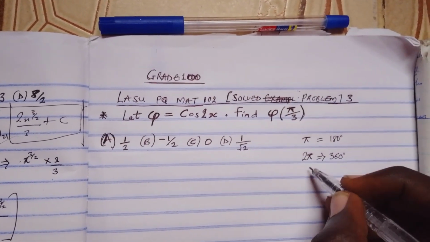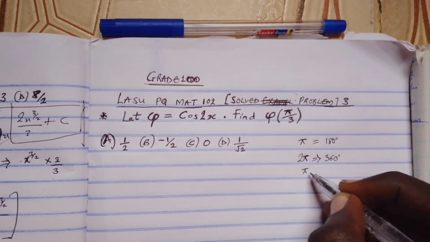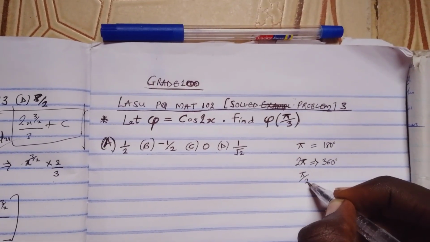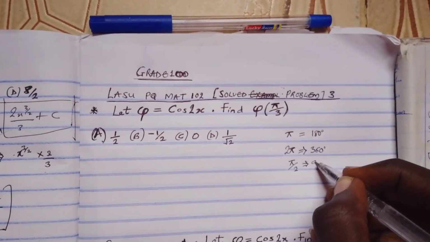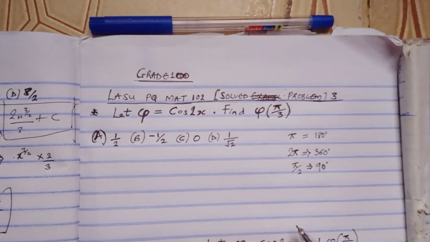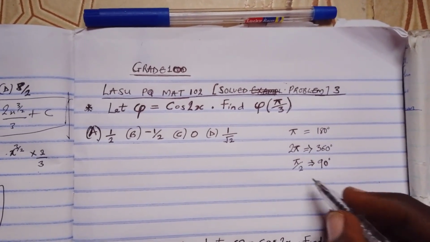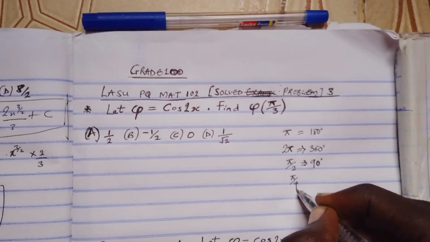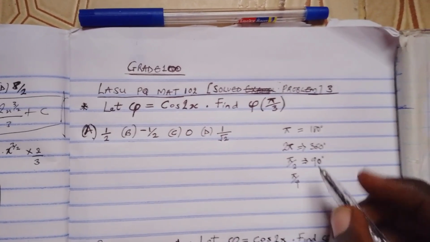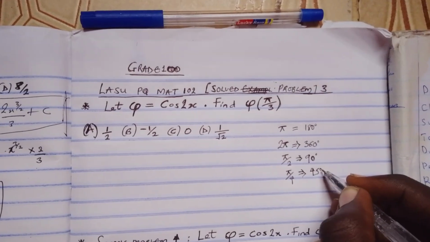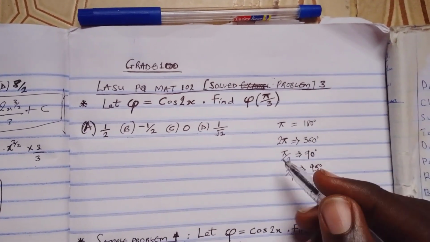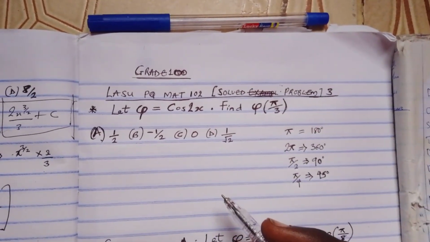Now, pi over 2 will be simply 90 degree. Pi over 4, that's like 180 divided by 4, will be simply 45 degree. So these are some things you have to know to solve this particular problem.